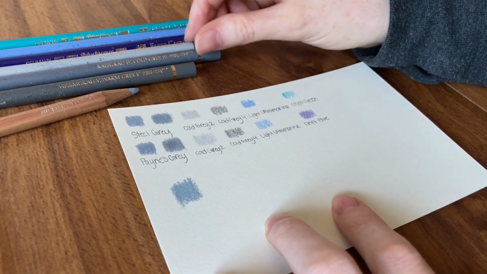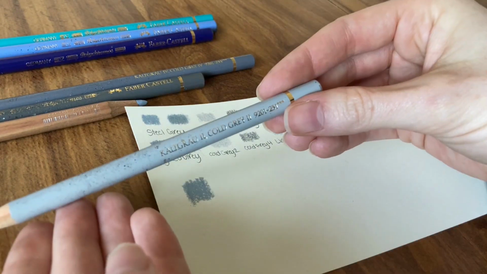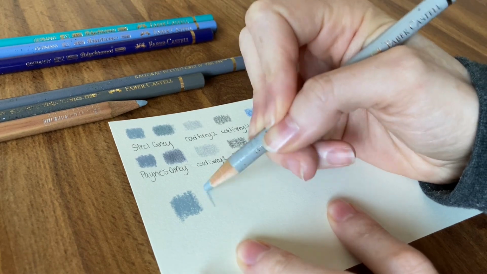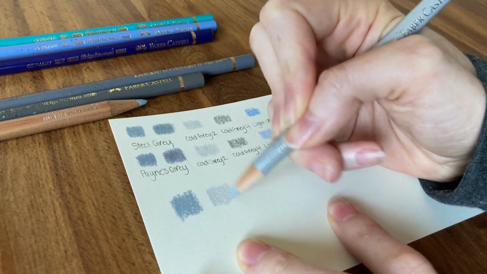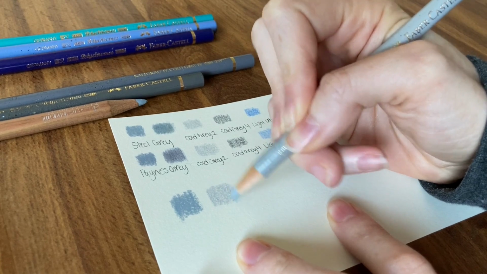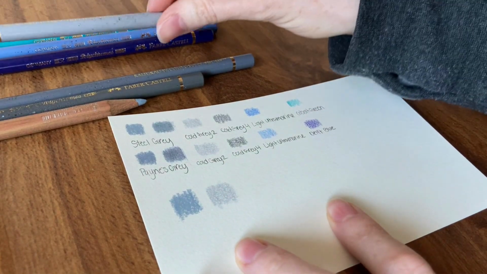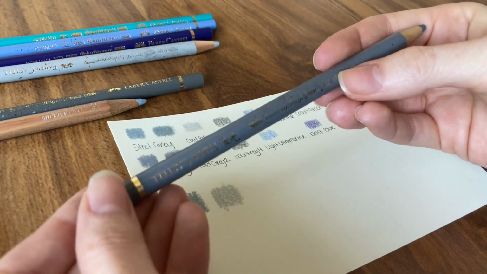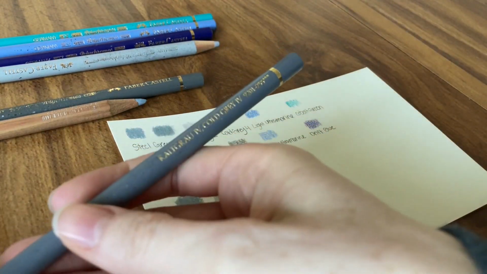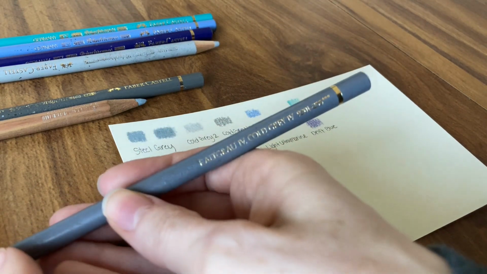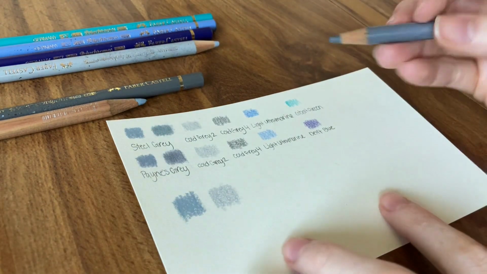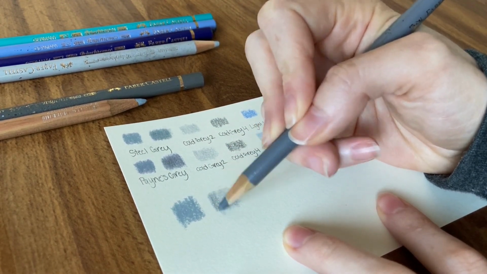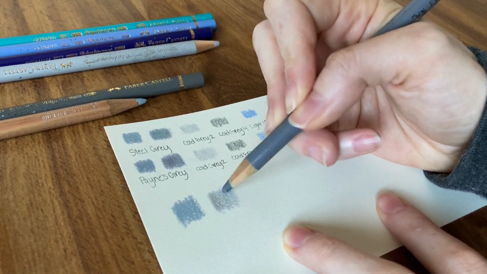So first I'm starting off using my cool gray, the lighter cool gray color of the Faber-Castell set. It is the Cool Gray 2. And we're going to start by applying a light little coat of this down first. Well, it's not exactly super light, but it's almost a medium layer. Next, I'm going to take the Cool Gray 4 and apply a layer of that.